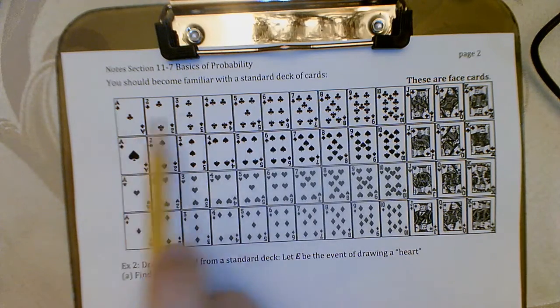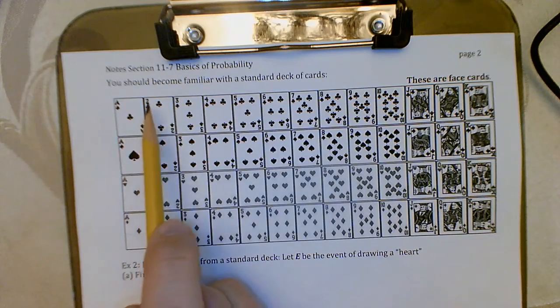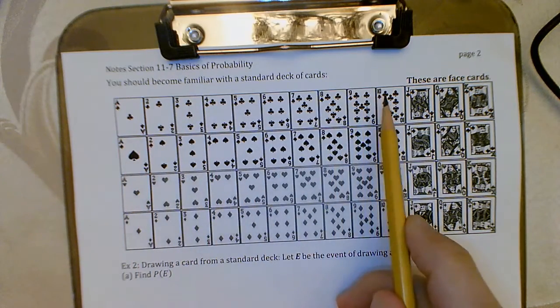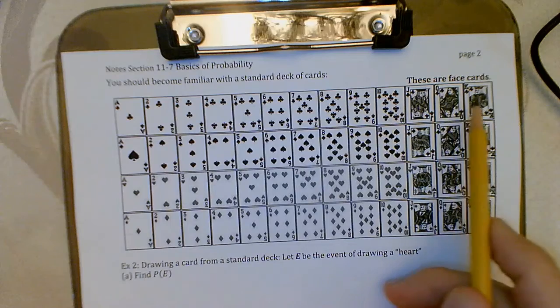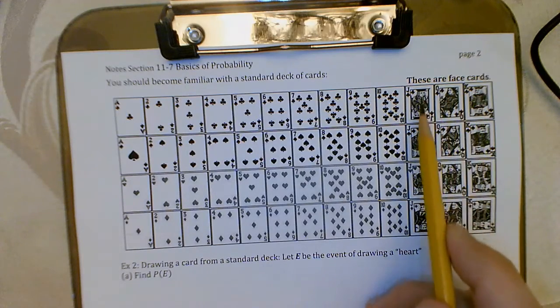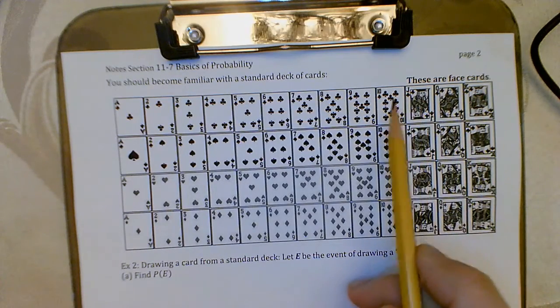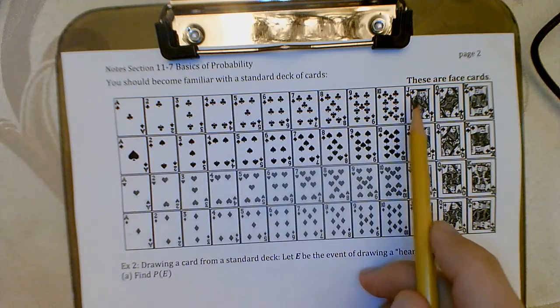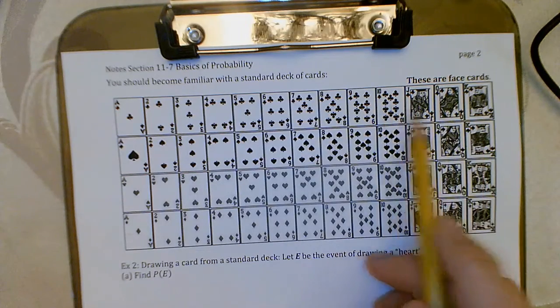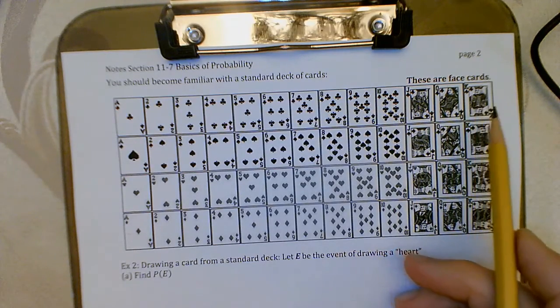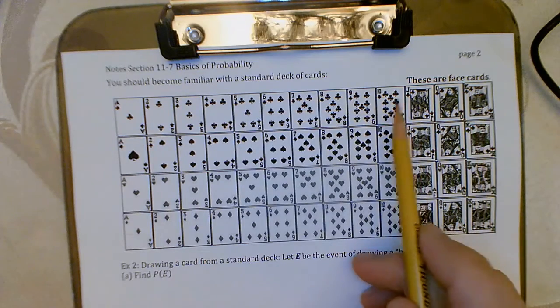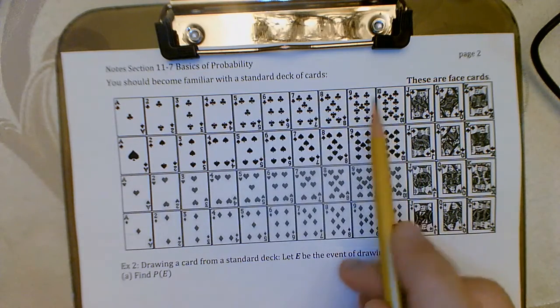Notice there are no ones. There's aces. And then 2, 3, 4, 5, 6, 7, 8, 9, 10. There's jacks, there's queens, and there's kings. These are considered face cards. Now sometimes a 10, a jack, a queen, and a king might have the same value depending on what card game you're playing. But 10s are not face cards.